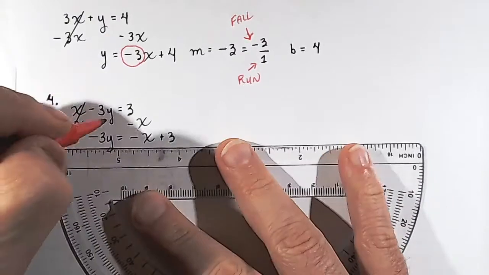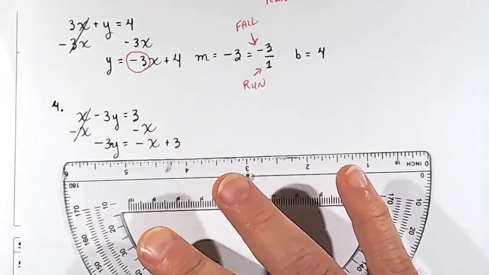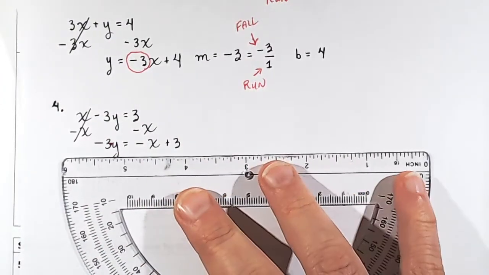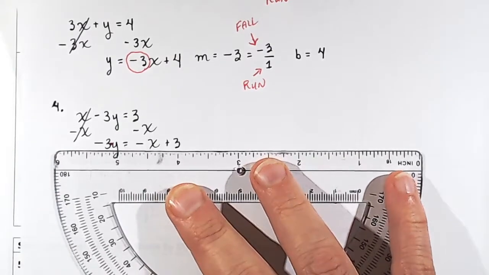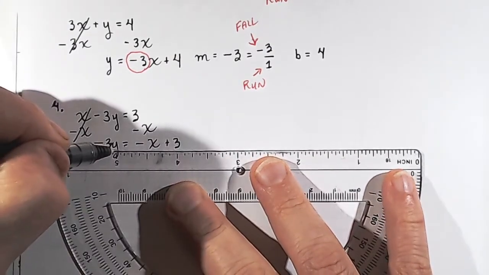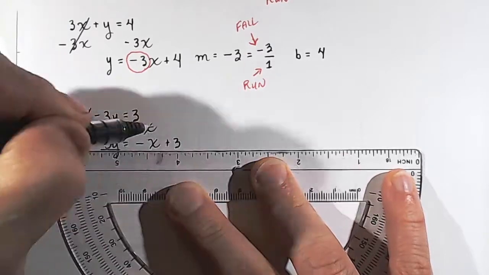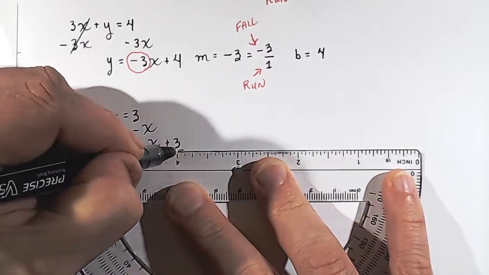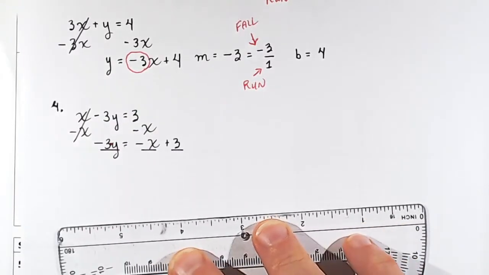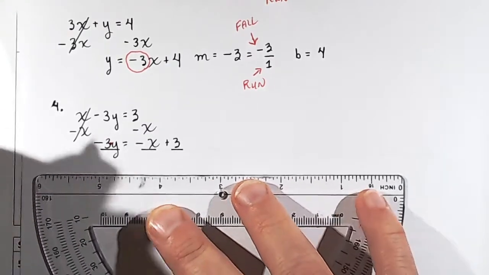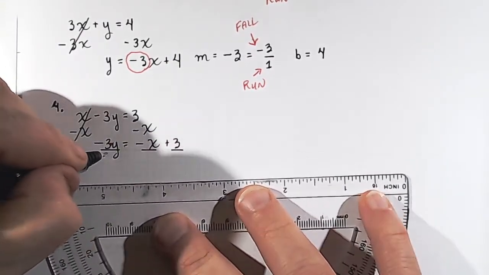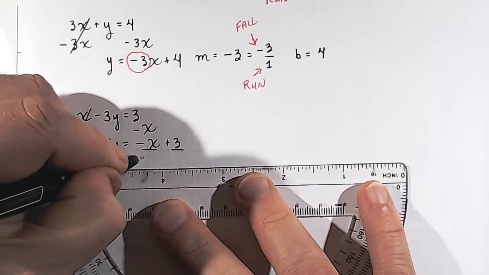There is an invisible multiplication sign here sitting in between the negative 3 and the y. So to get rid of it, I have to do the opposite of multiplication, which would be division. And I need to divide every term in this equation on both the left and right side by the coefficient of y, which is negative 3. So I'm going to divide everything by negative 3.